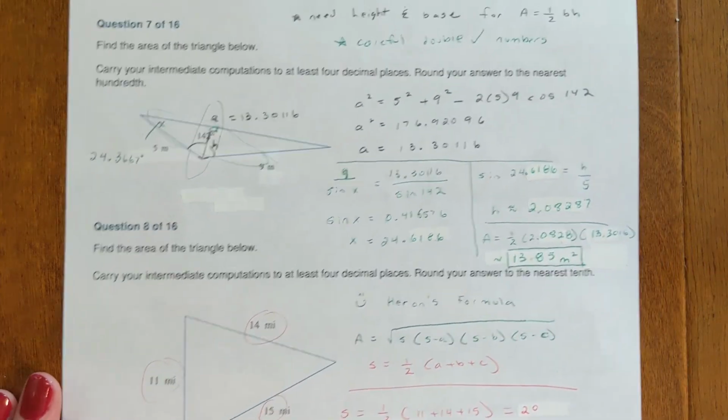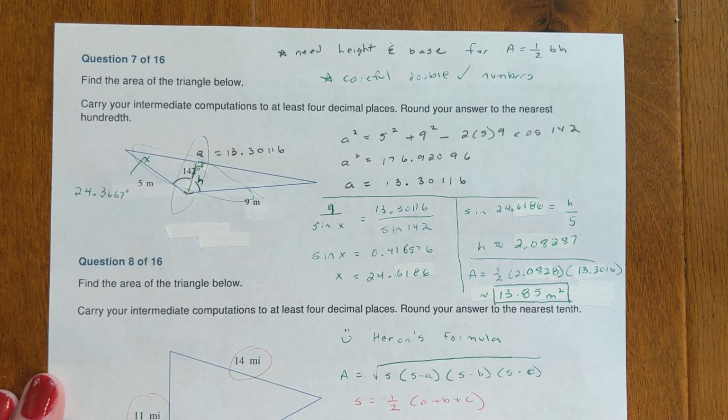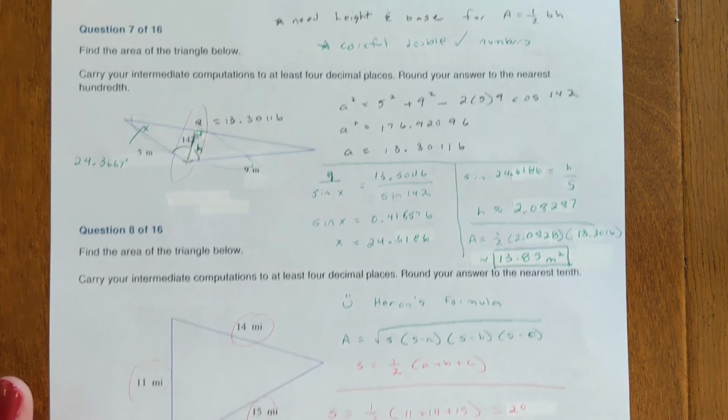Number 7's a tricky one. It's tough. You could do it a couple different ways. Let's go down and look at number 8, and then we'll come back to number 7, because there's 2 ways you could do number 7.